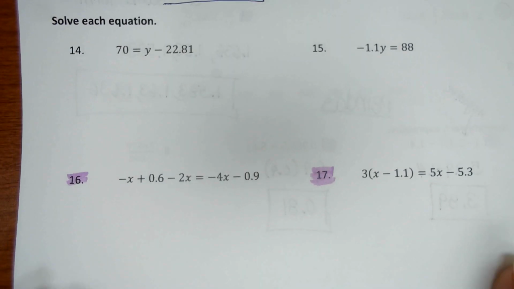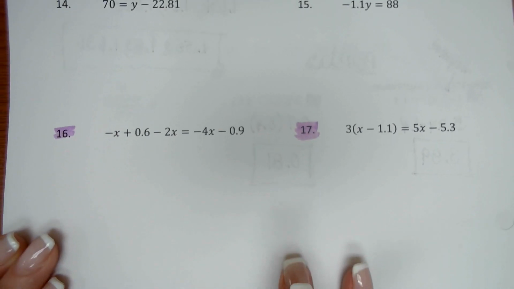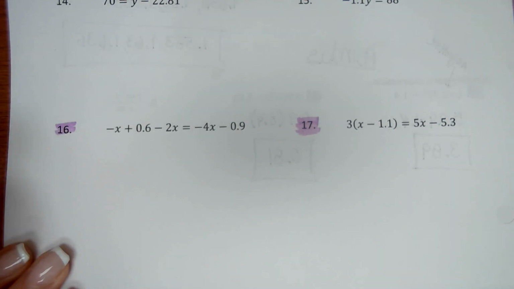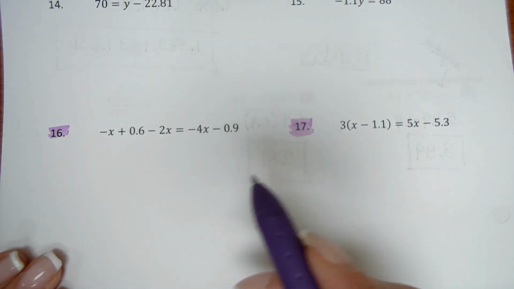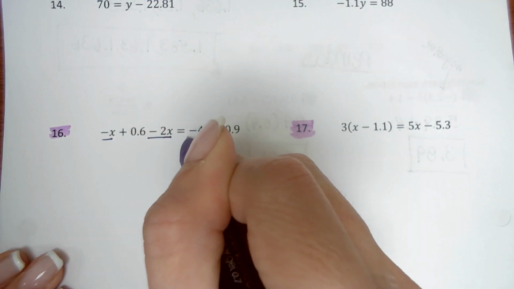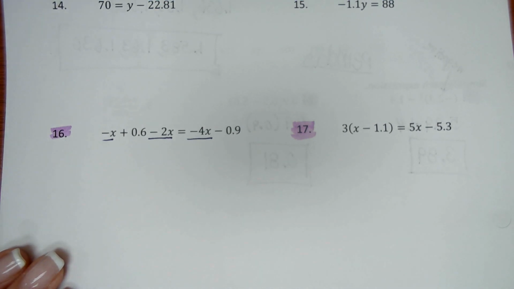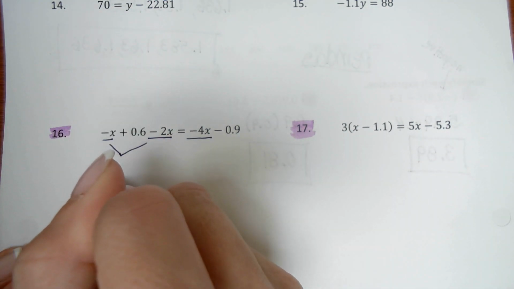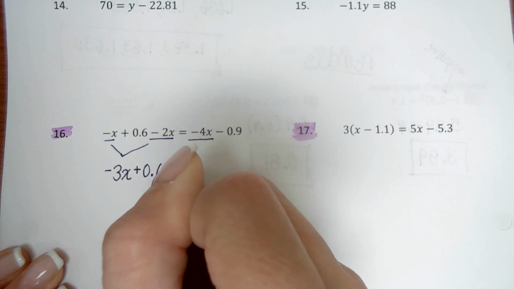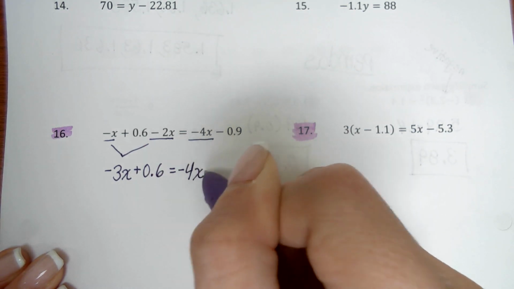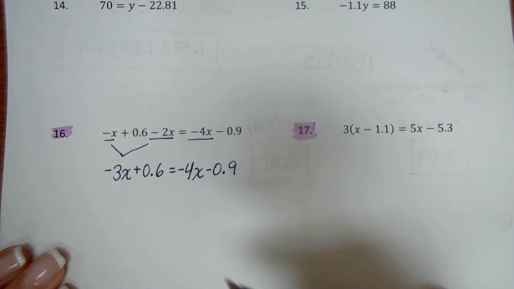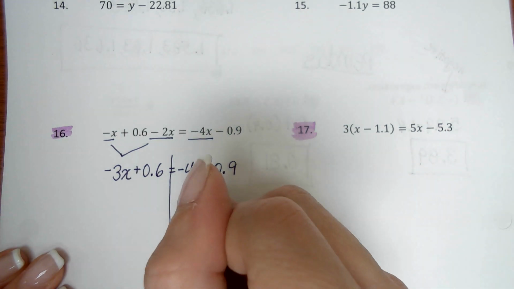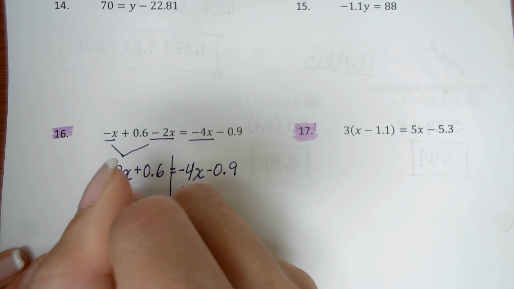Now, we will also be covering equations in this chapter quiz. So for number 16, here's one of the more complex equations you might see on the quiz. I know it's complex because I see 1, 2, 3 occurrences of the same variable. So first thing I want to do is combine all these like terms I see. So this is negative 3x plus 0.6 equals negative 4x minus 0.9. Now we want to combine like terms on the same side of the equal sign. So to do that, I'm going to get my x to the left.